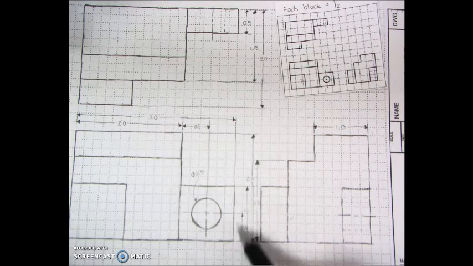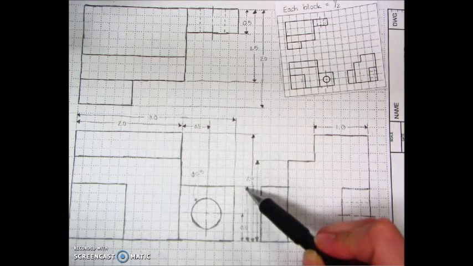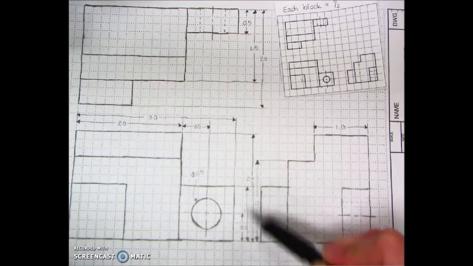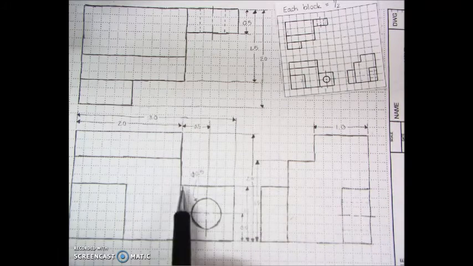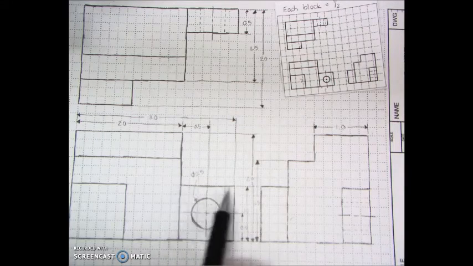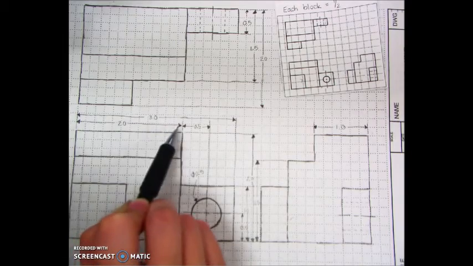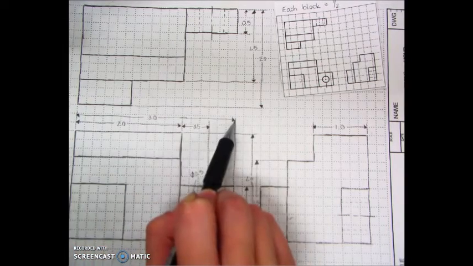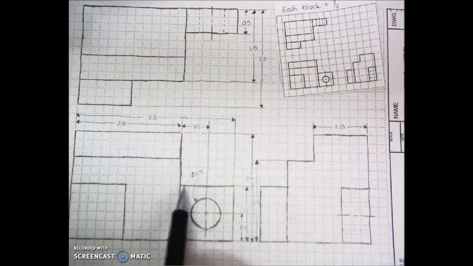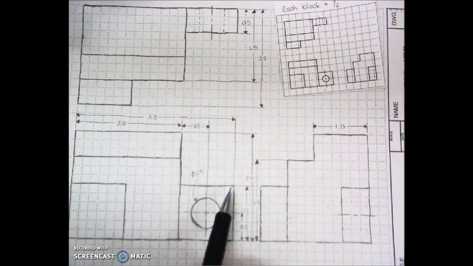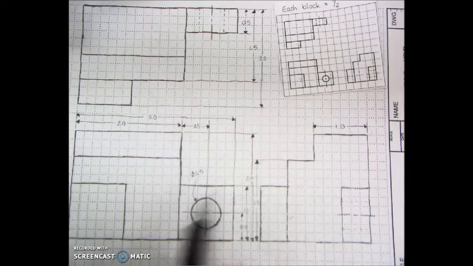So starting over on the right here, I have the height of this feature, and do I have the length of this feature here? Well, not directly, but if I know that this portion is 2 and this whole thing is 3, I know this has to be 1.